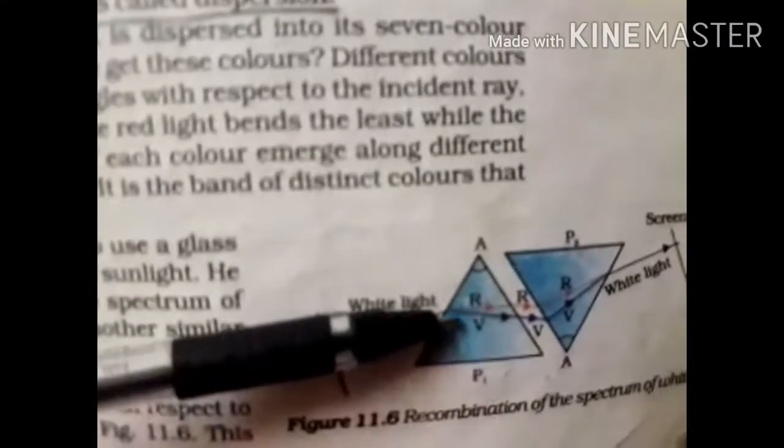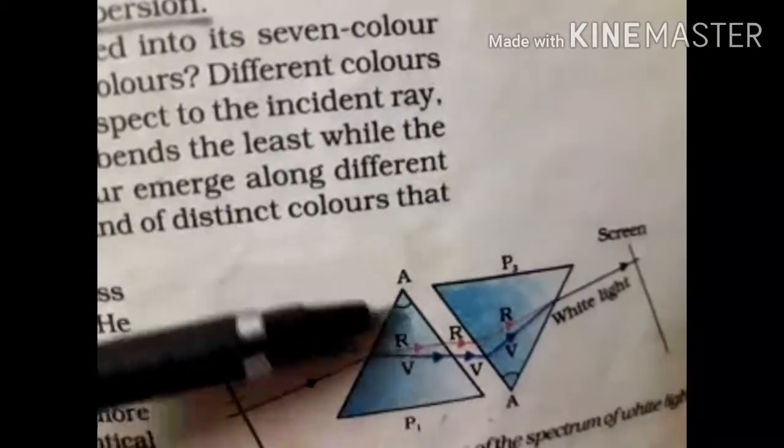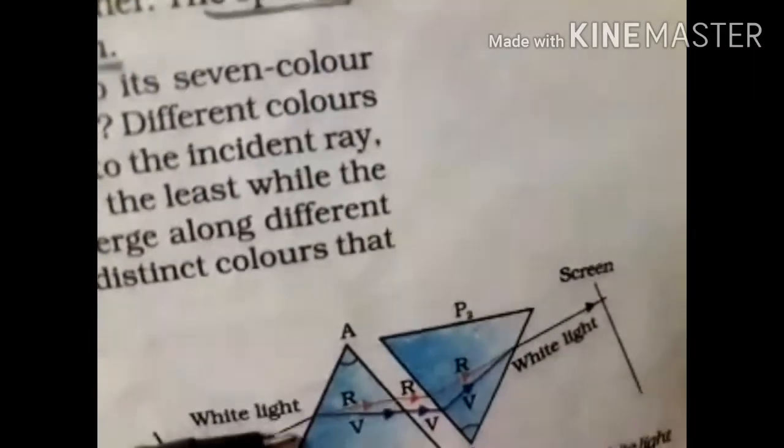But there are 7 colors, and this dispersion of light occurred in the first prism. You see that they recombined in the second prism, which is placed upside down, and on the screen Newton observed only a white spot. This is because the ray of light which was split by the first prism was recombined by the second prism. And this experiment shows that dispersion of light occurs through a glass prism, and it is not due to the nature of the material of the prism.